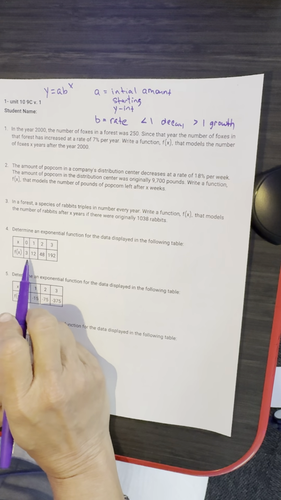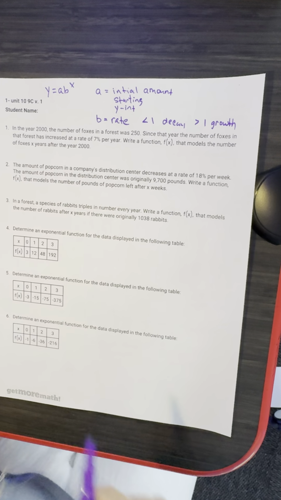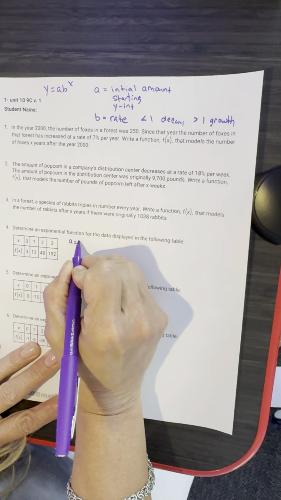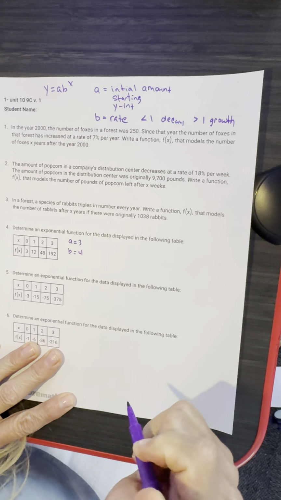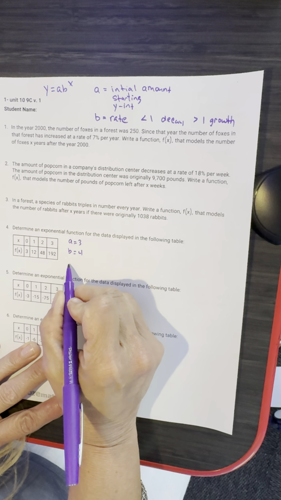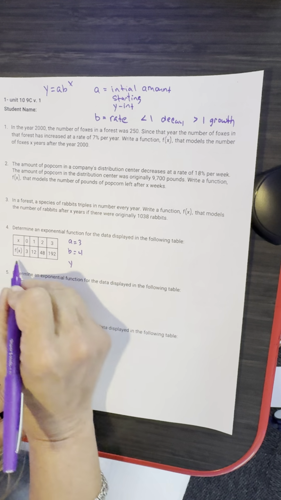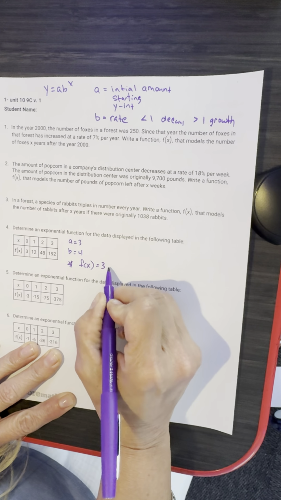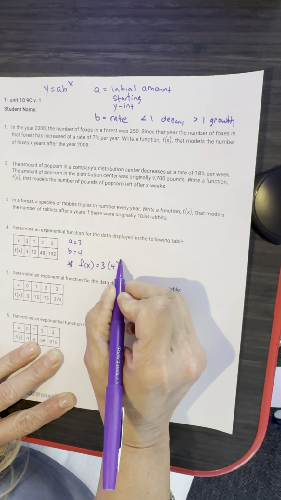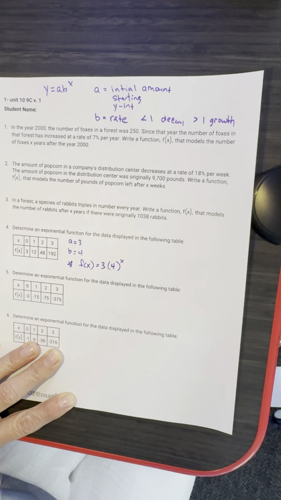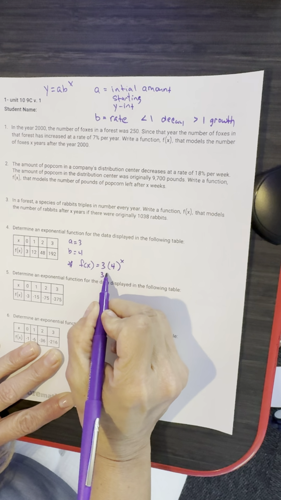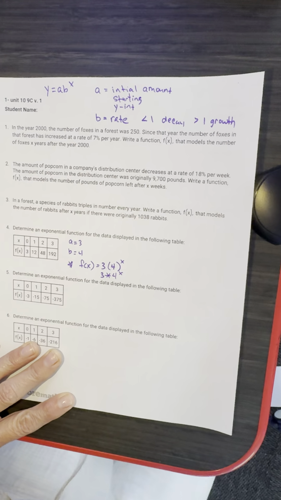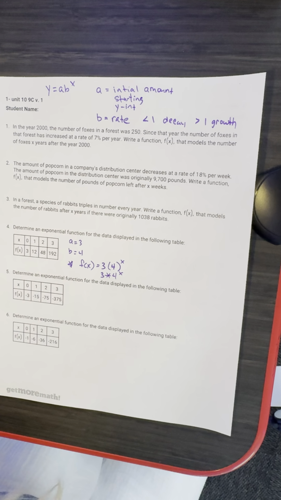So you put this in stat calculate, and what number? 0. And you would have got A equals 3 and B equals 4. So your equation is f of x equals 3 times 4 raised to the x. And the other way you can write it is 3 asterisk 4 raised to an x, for multiplication. But you can't use x, obviously.